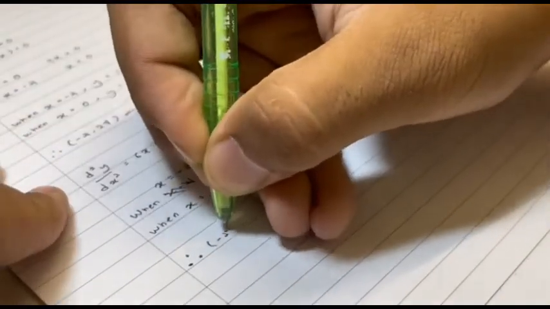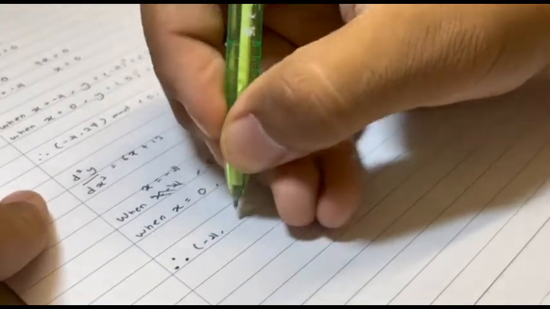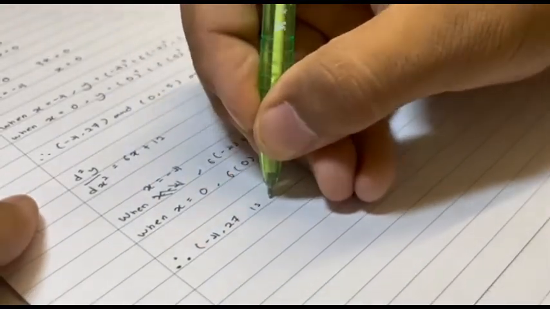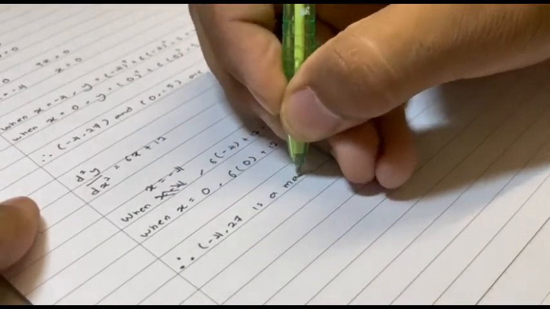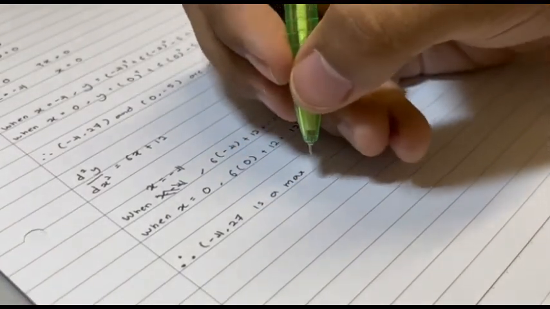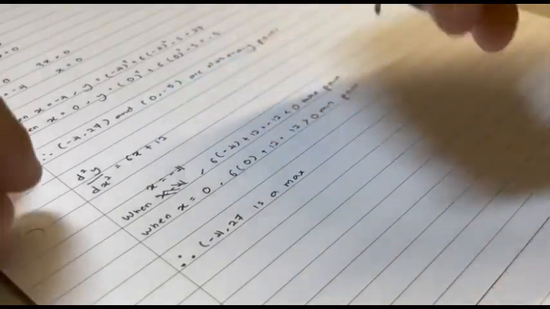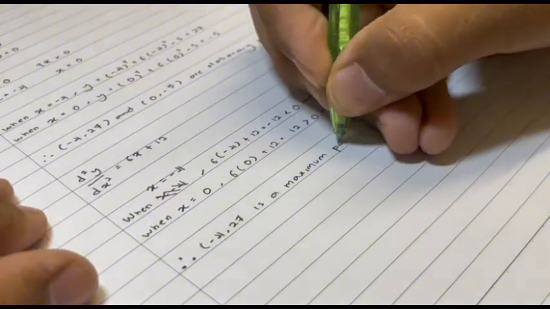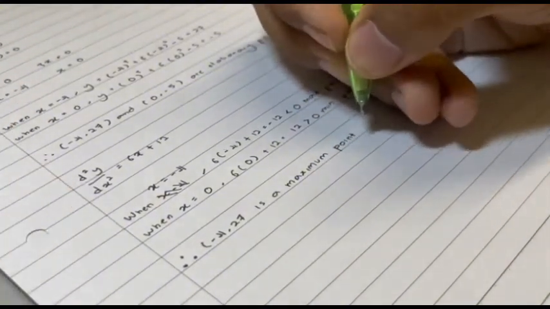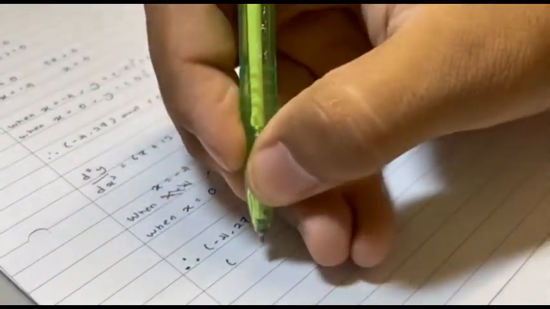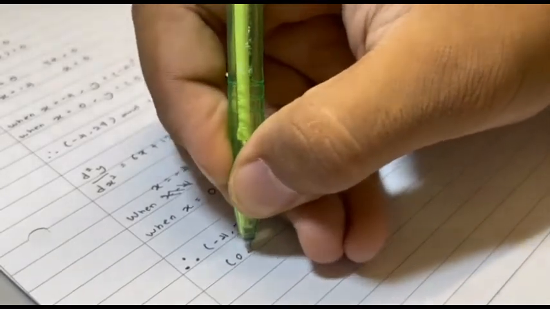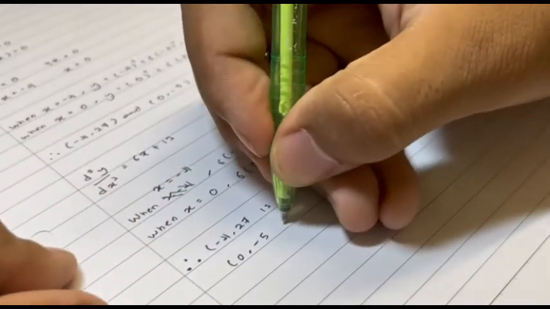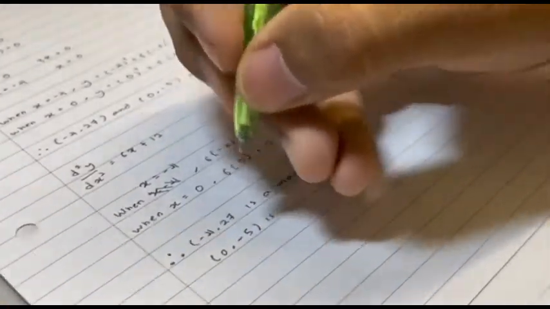Therefore, negative 4 and 27 is the maximum point, and 0 and negative 5 is the minimum point.